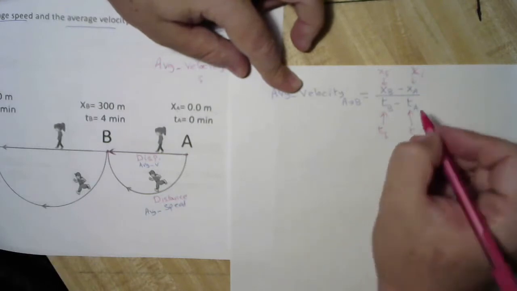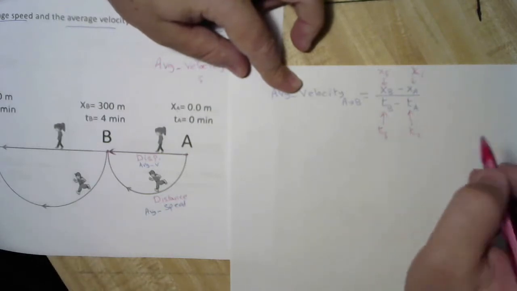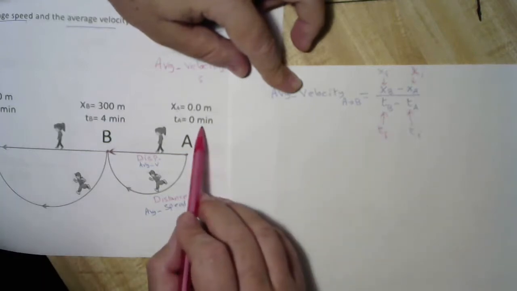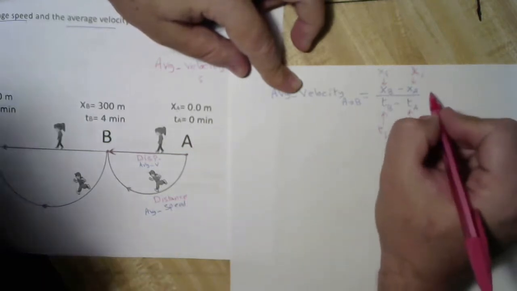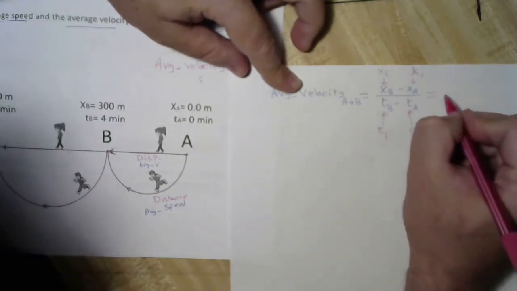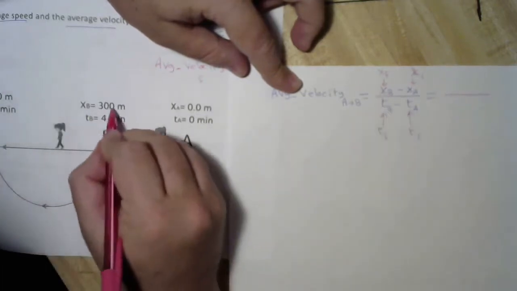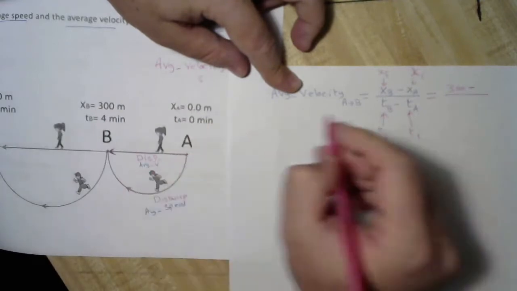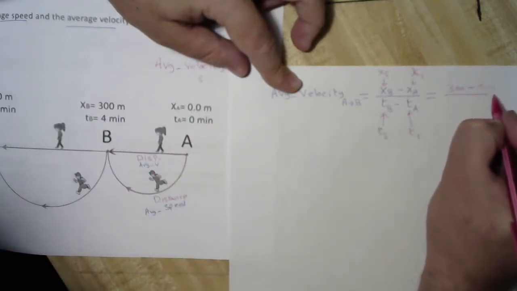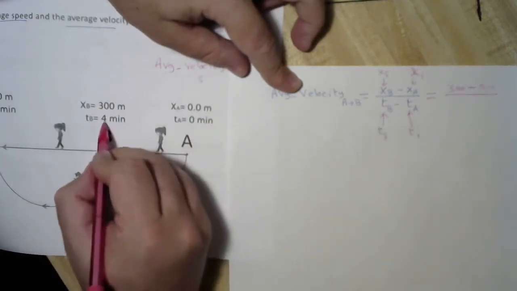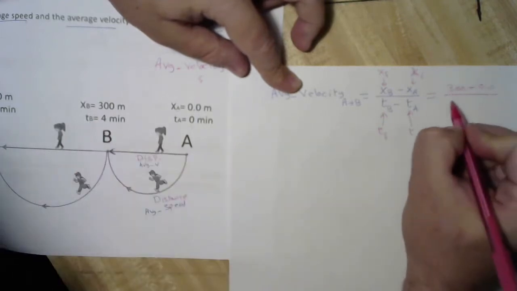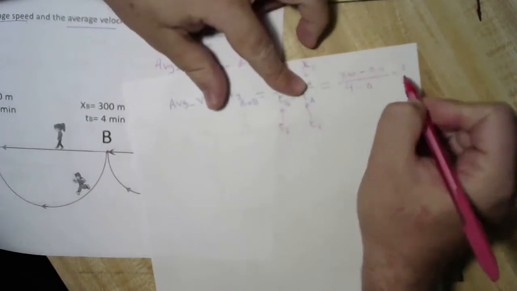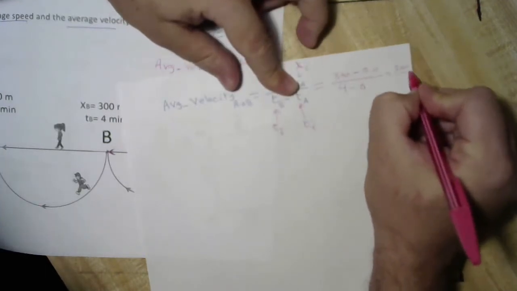Now, if I start calculating, I need to put the time in minutes. So I need to use it in this case. XB is equal to 300 meters minus 0, over the time, which is 4 minus 0, which is equal to 300 over 4.